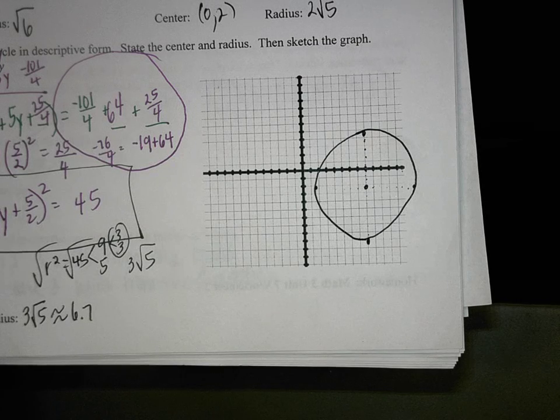You'll find on your homework that sometimes they might have inequalities here. And so remember that if it said less than, where would you shade? Inside. If it was greater than, you would shade outside, and then if it's equal to, it's just here.